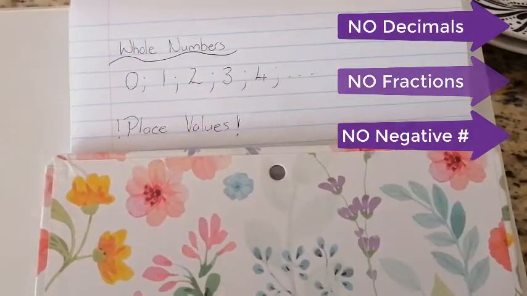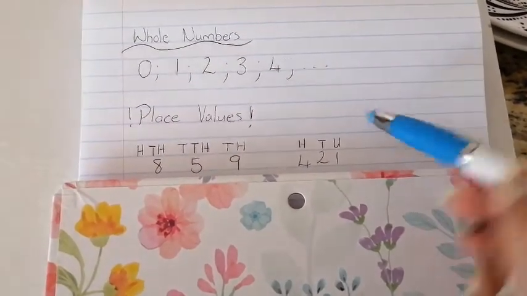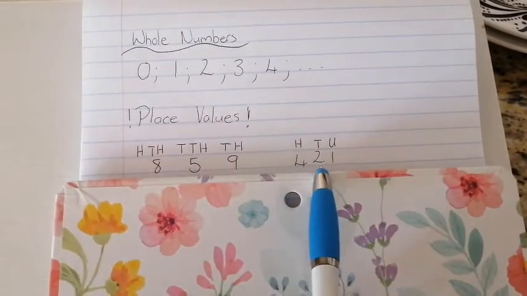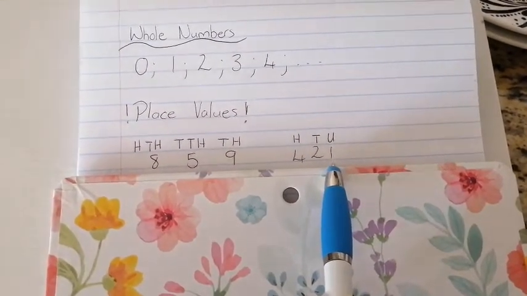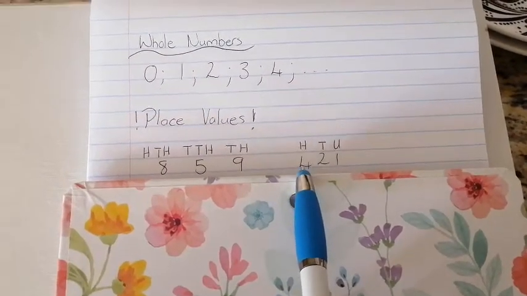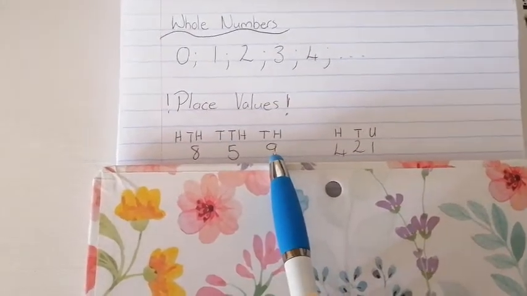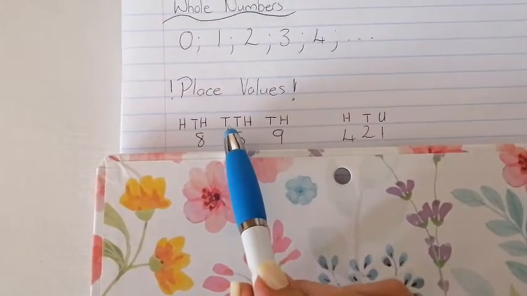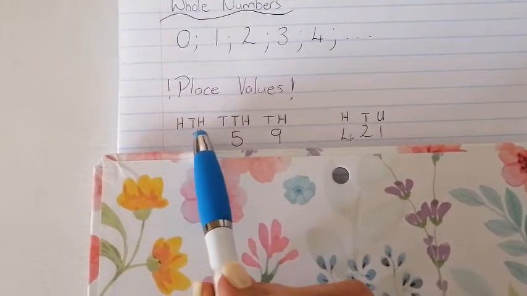First thing we'll be discussing is place values. So place values is the place of that number. So here we have the number 859,421. The 1 is obviously a unit. 2 is in the place of tens. 4 is in the place of hundreds. 9 is in the place of thousands. 5 is in the place of 10,000s. 8 is in the place of 100,000s.